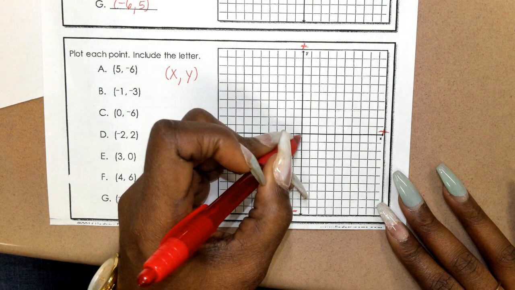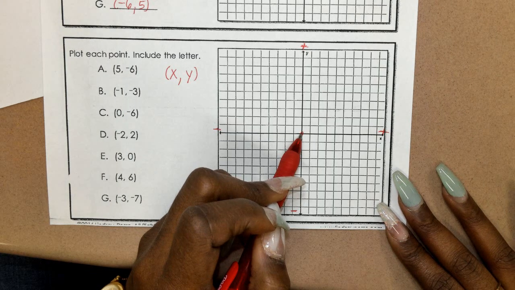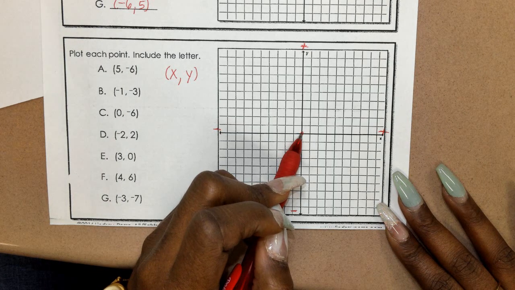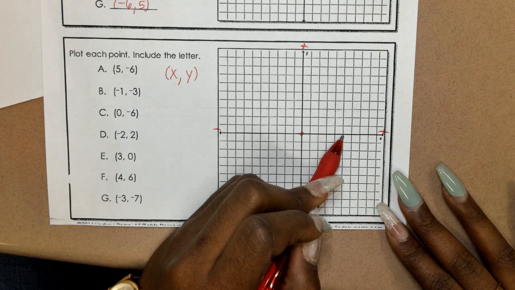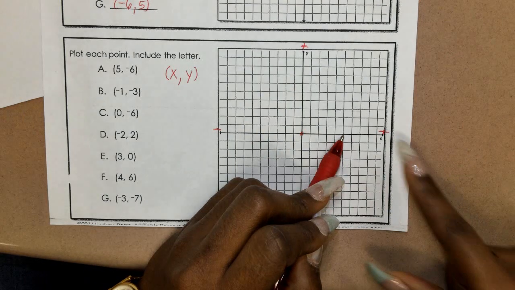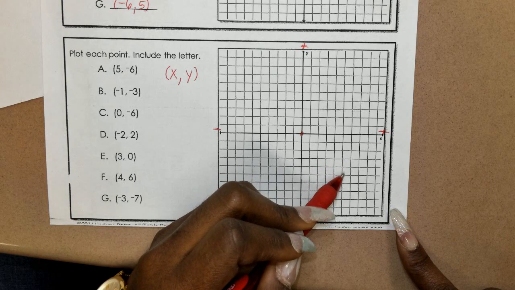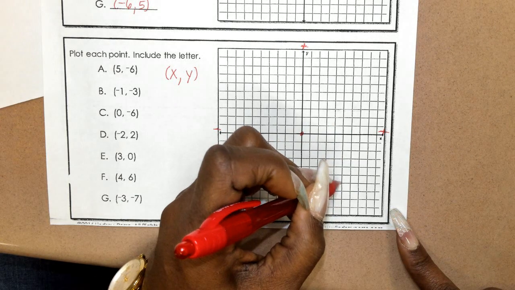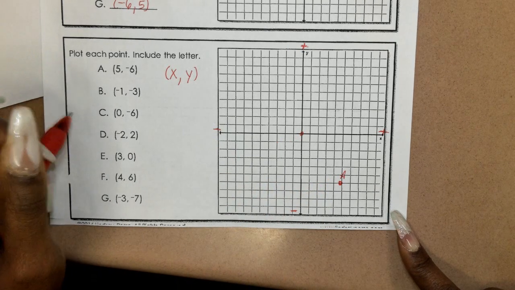Okay, so let's look at my first number. I'm starting at my 0, 0, my origin, and it's a positive 5. So that means I'm going to go over positive 5, 1, 2, 3, 4, 5. And then since it's a negative 6, I'm going to go down 6. 1, 2, 3, 4, 5, 6. And that's point A. Let's go ahead and look at the others.